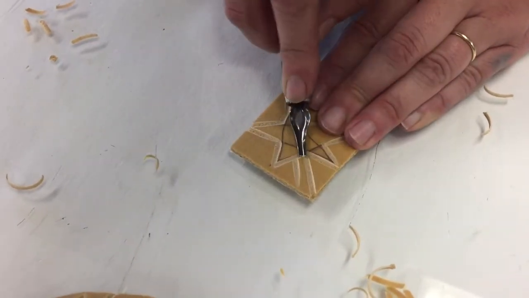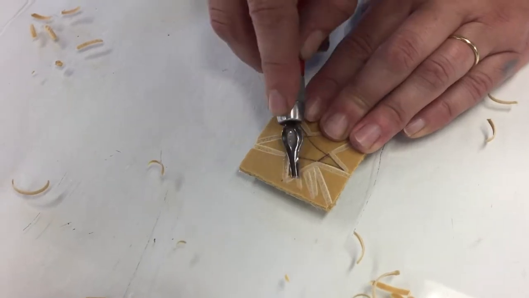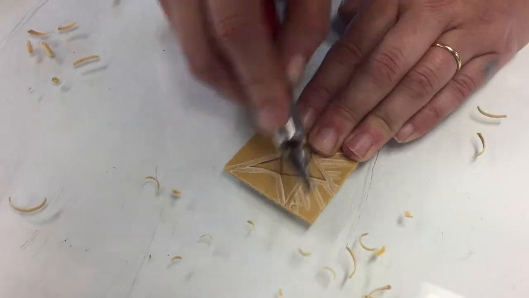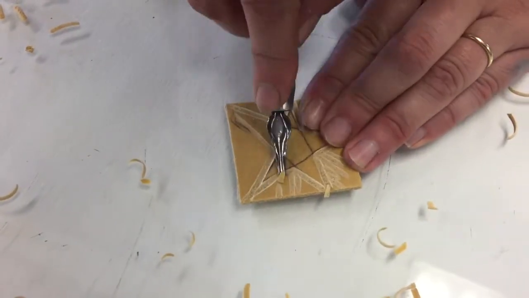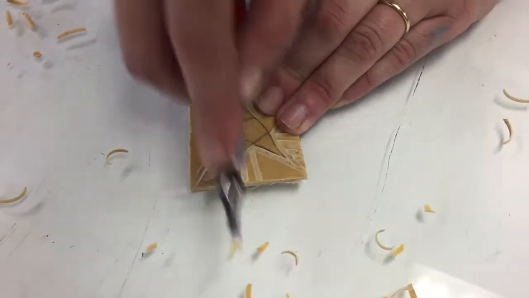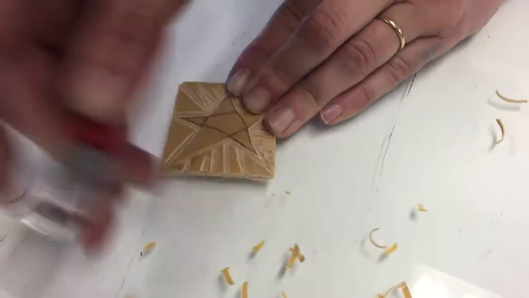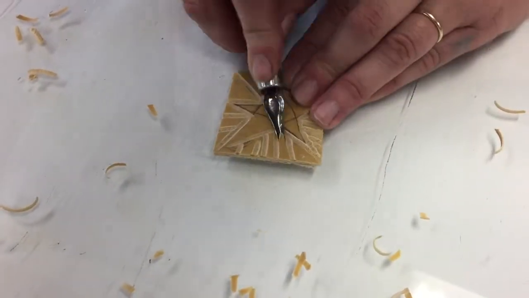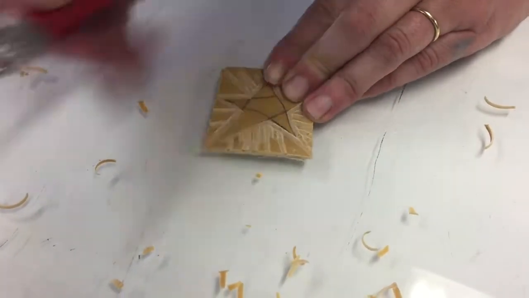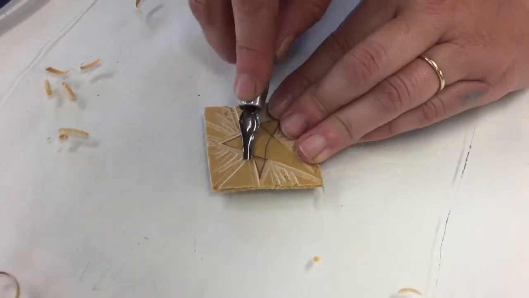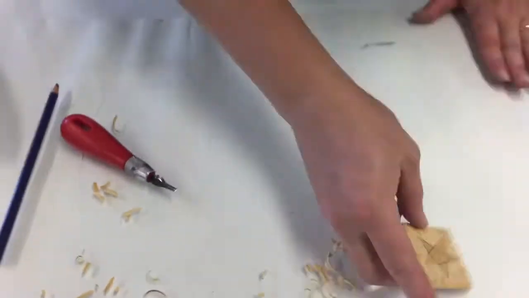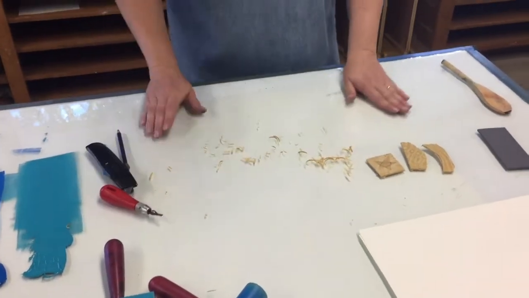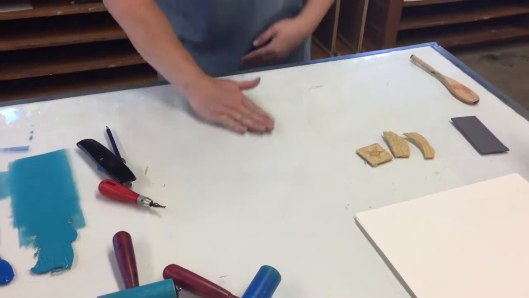So I want to create a little starburst effect. Make sure the shavings go in the trash.